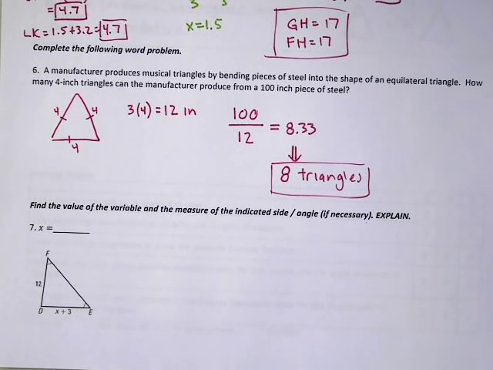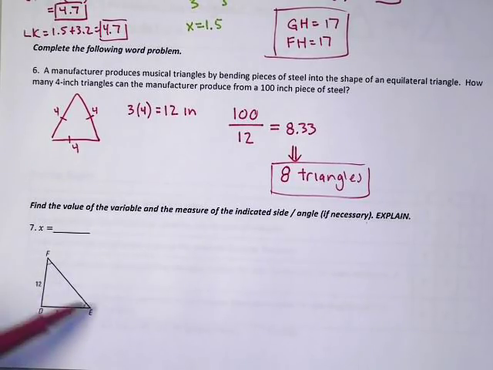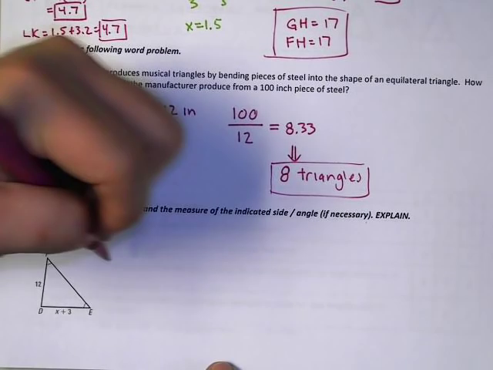Alright, almost done. Here we go. Find the value of the variable in the measure of the indicated side or angle, if necessary. Explain. Alright, we want to know what x is. Now, we need to use one of those theorems that we used on our last page of notes, and we need to understand that right now, if I'm just given congruent angles, then I don't know anything about the sides.